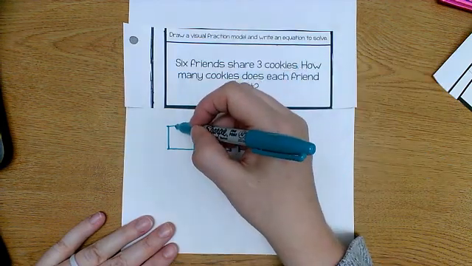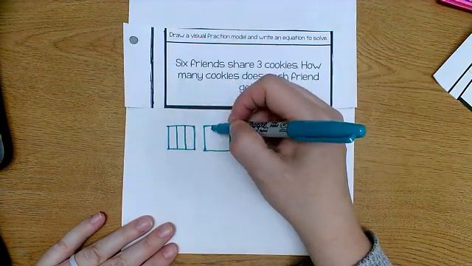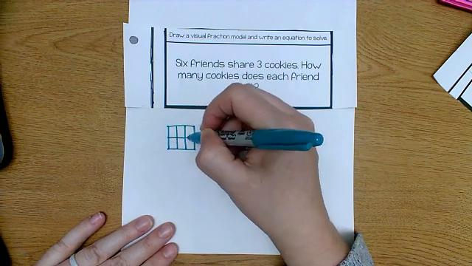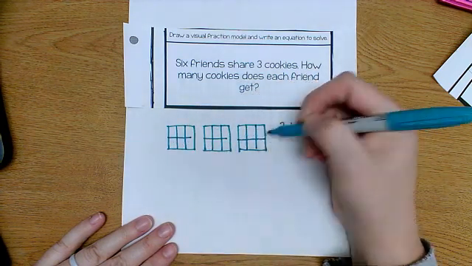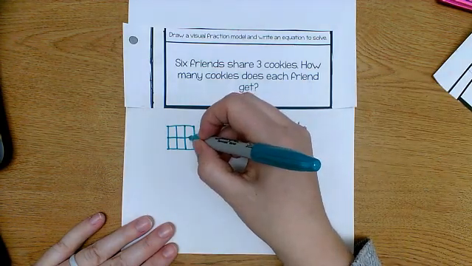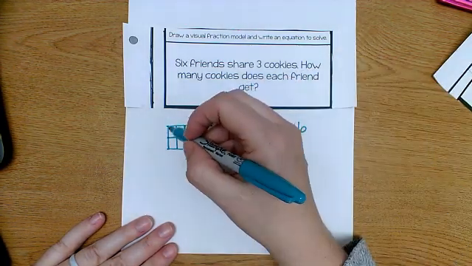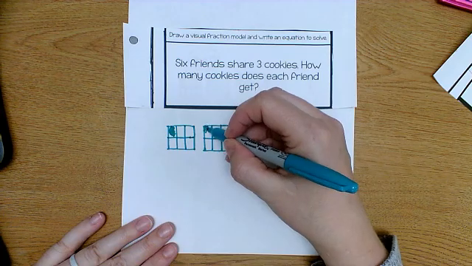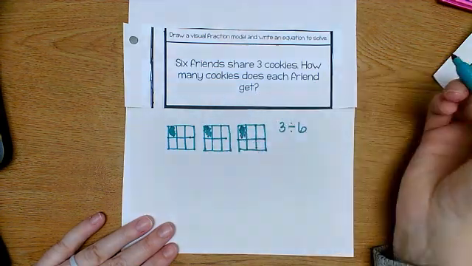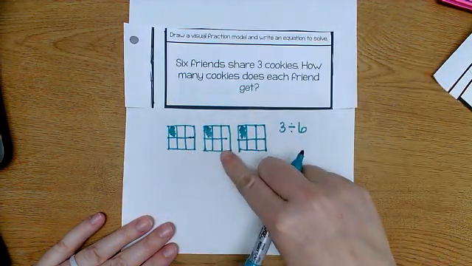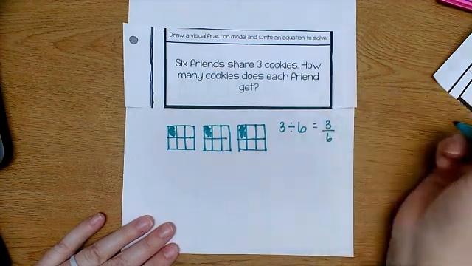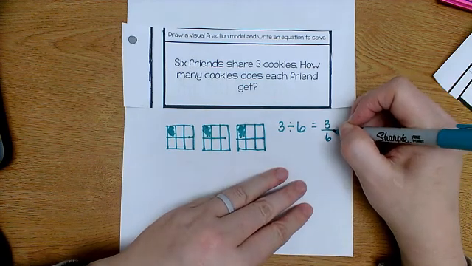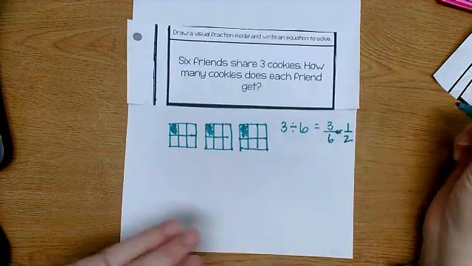So you can either split each one of those into 6 parts, and I'm friend number 1, so I get 1 part of each of those. And you can see that 1/6 plus 1/6 plus 1/6 is going to give me 3/6, or, whoops, a half of a cookie.